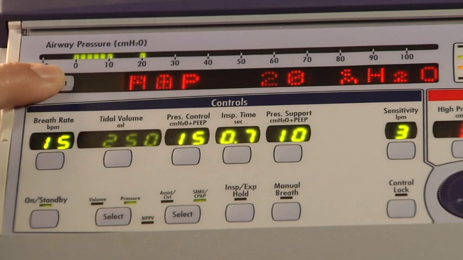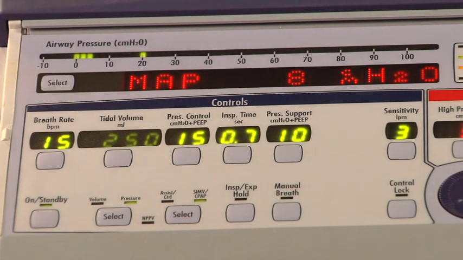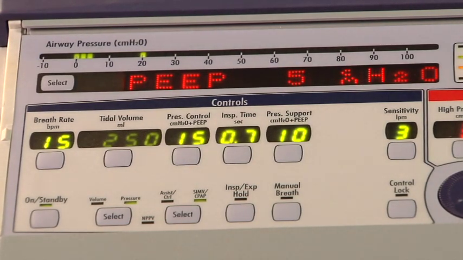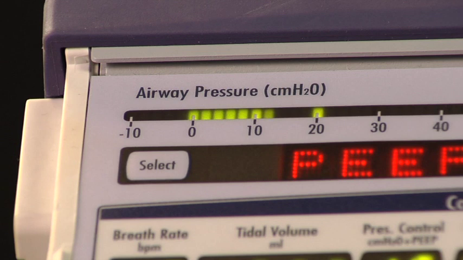Mean airway pressure displays a running average of the airway pressure for the last 60 seconds and is updated every 10 seconds. The positive end expiratory pressure monitor displays the pressure in the airway circuit at the end of exhalation. PEEP is updated at the end of each exhalation. The airway pressure display shows the real-time airway circuit pressure.